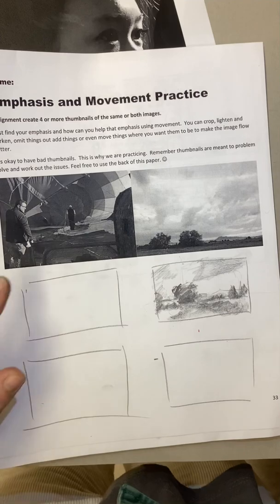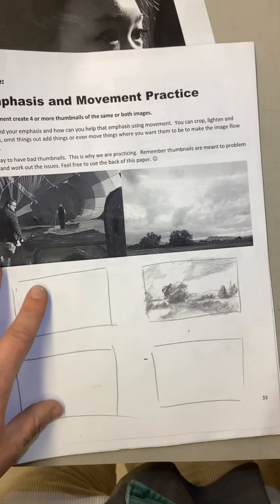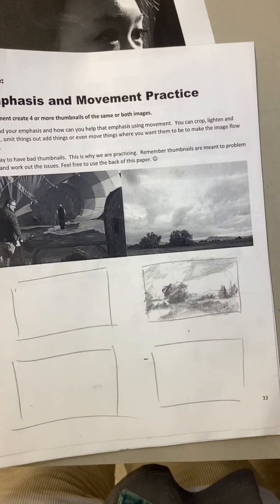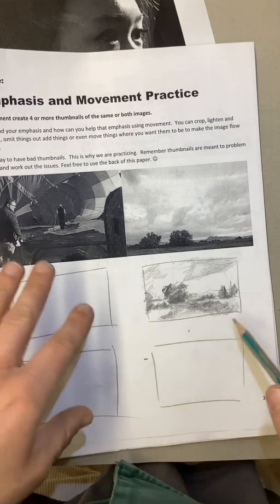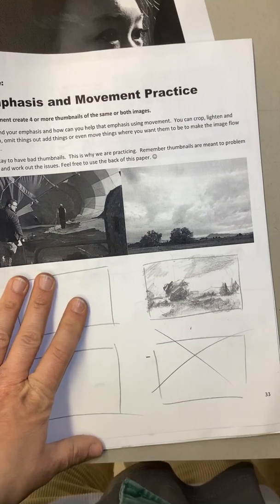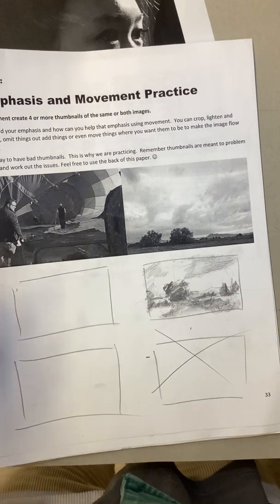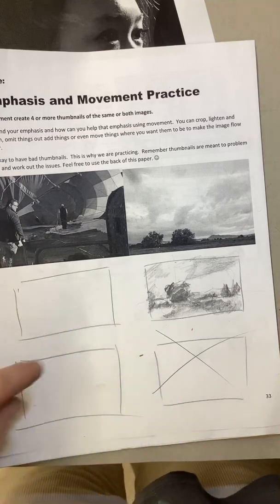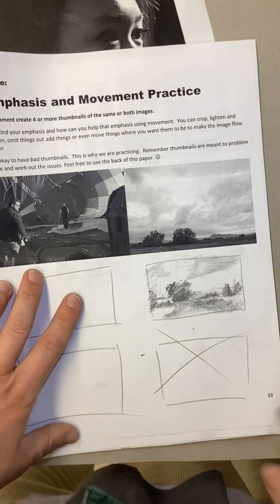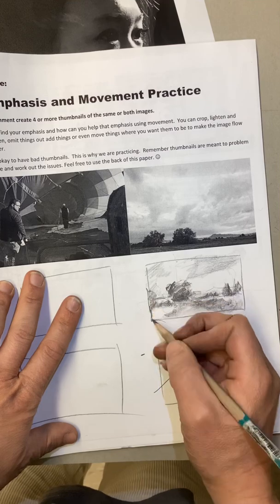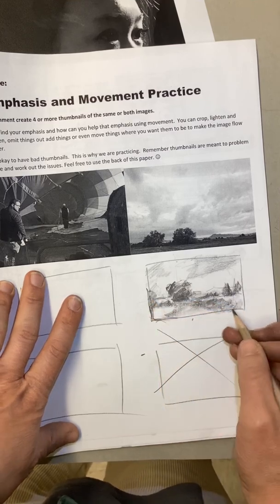And the great thing about a little thumbnail is if it's a terrible thumbnail and you're just like, I don't know if I like this, you can just put a big, huge X through it and call it good. You didn't waste your time doing a big drawing on it. This is your problem-solving space is what it is.